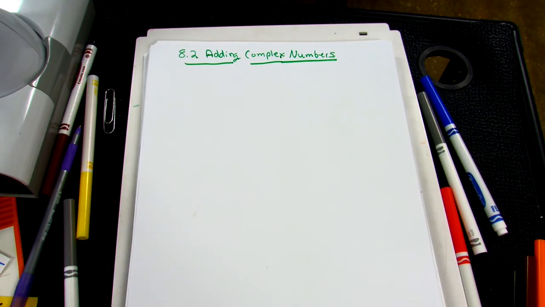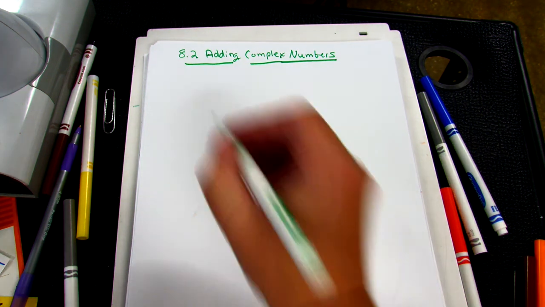Today we're going to discuss adding complex numbers. Okay, so first let's define what a complex number is.